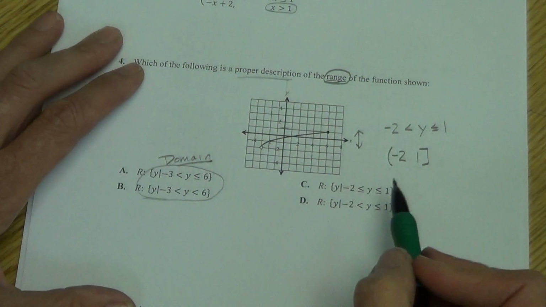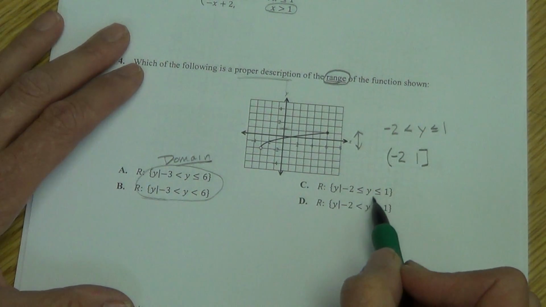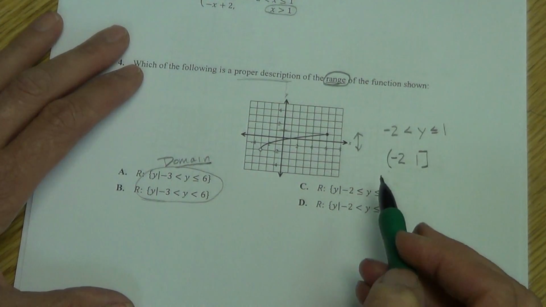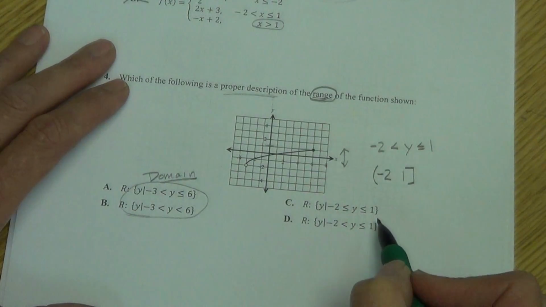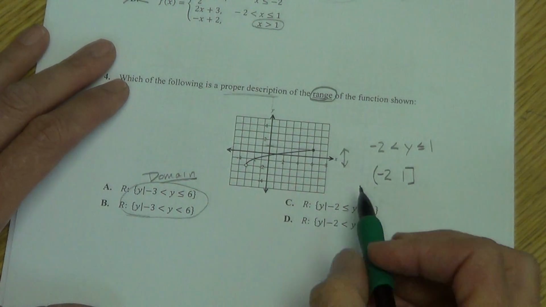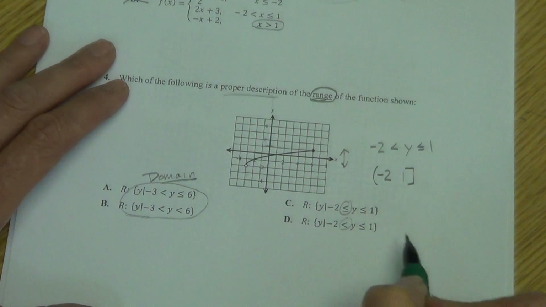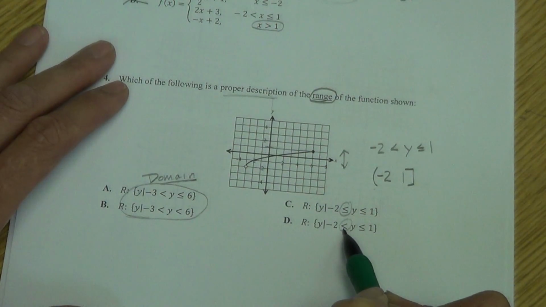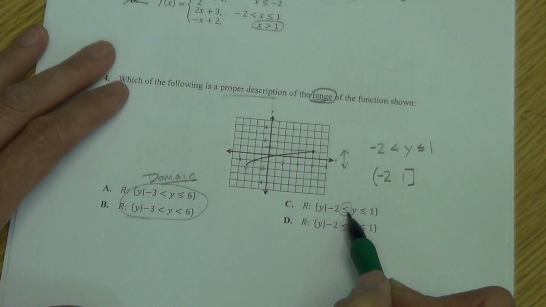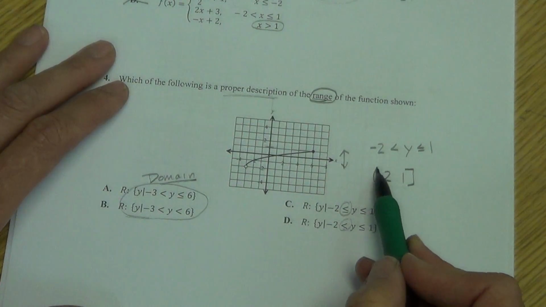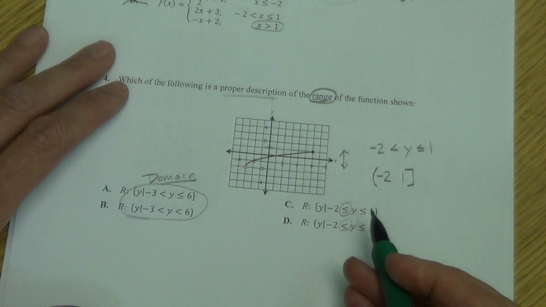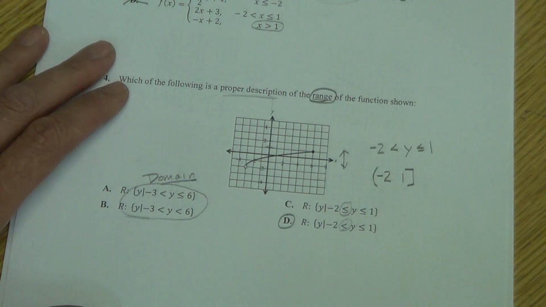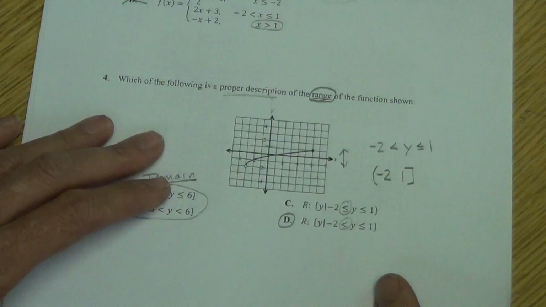Now we go over to the range where we have y's, and it seems to be the right numbers. And we look at what's the difference here. These are the same, the only difference is right here. So which is it? Is y equal to -2 or not equal to -2? We look up here, it's not equal to it. So we have to go with this choice here. And that shows what's wrong with that choice.